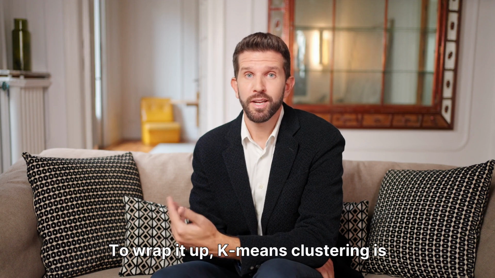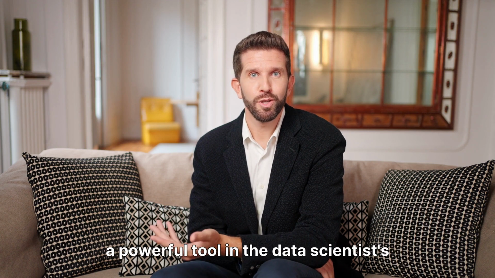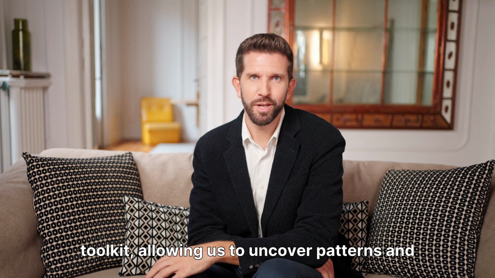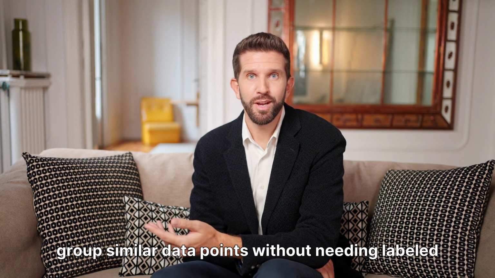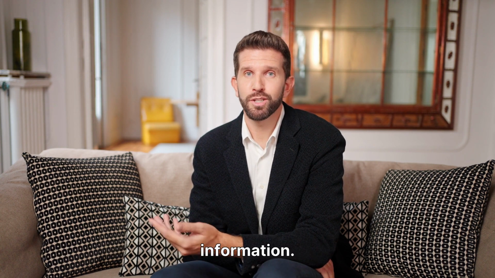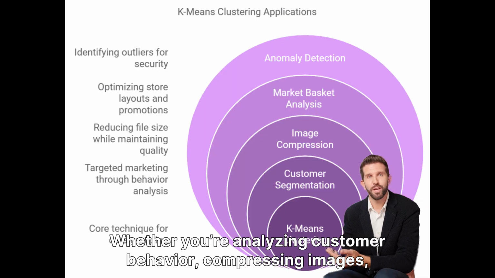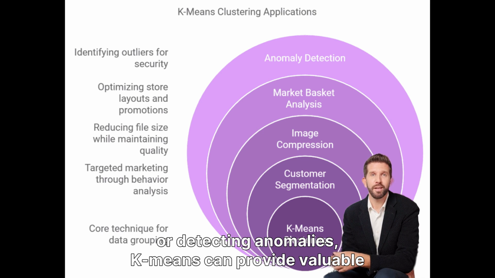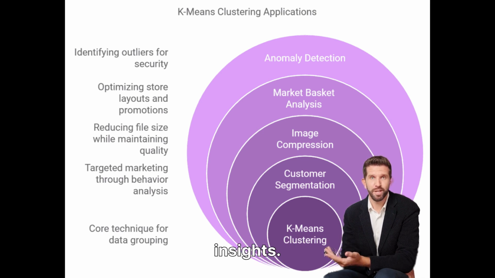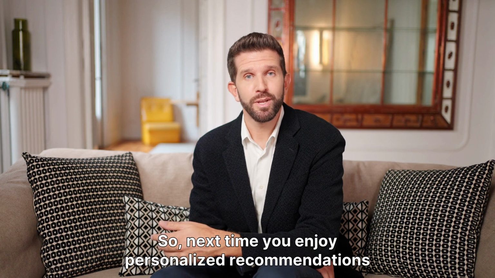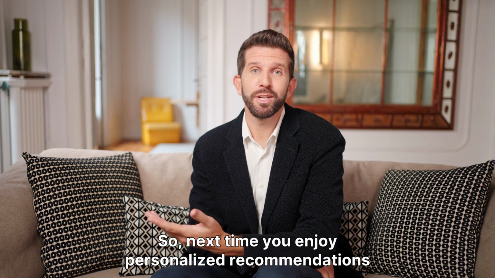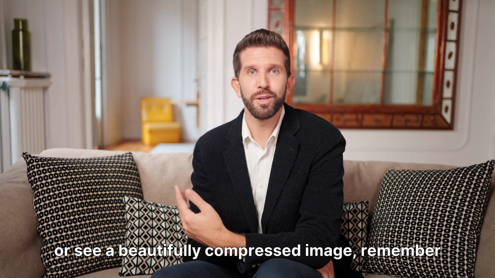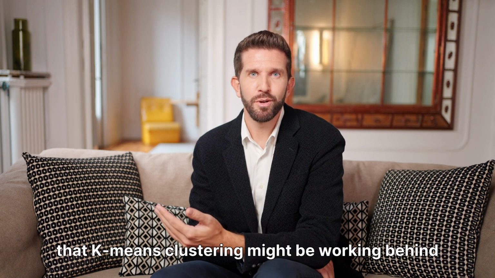To wrap it up, k-means clustering is a powerful tool in a data scientist's toolkit, allowing us to uncover patterns and group similar data points without needing labeled information. Whether you're analyzing customer behavior, compressing images, or detecting anomalies, k-means can provide valuable insights. So, next time you enjoy personalized recommendations or see a beautifully compressed image, remember that k-means clustering might be working behind the scenes.